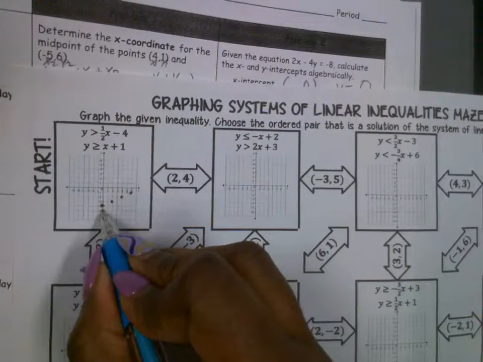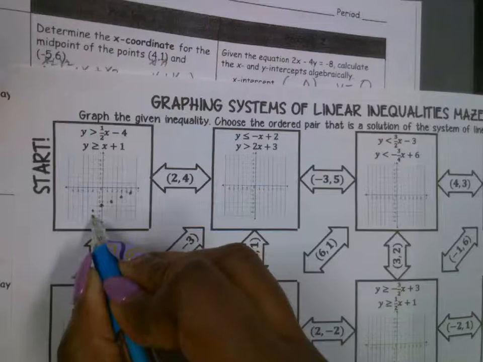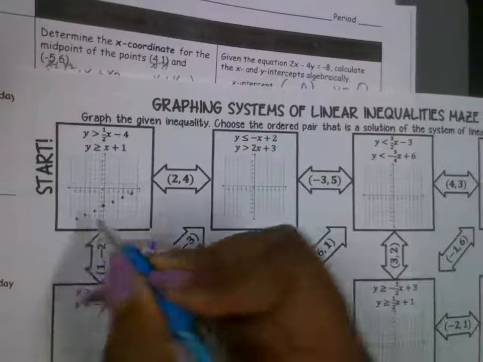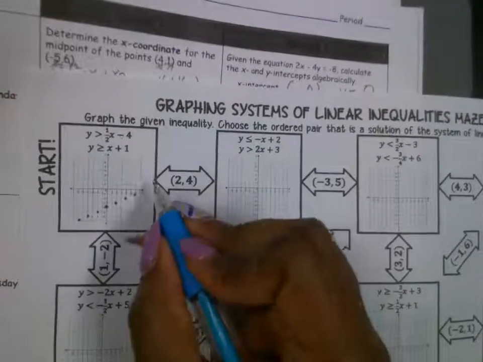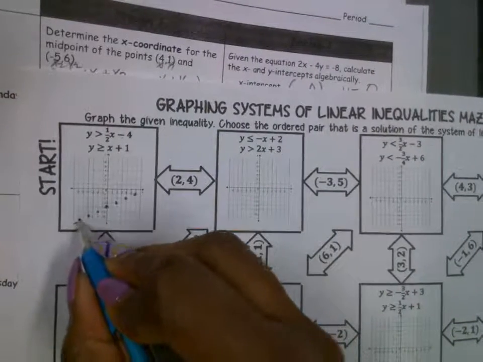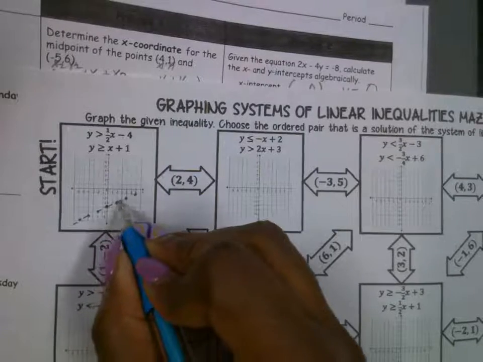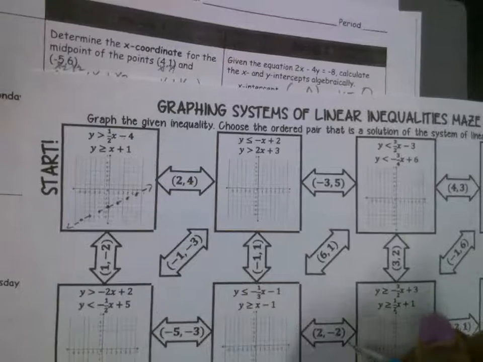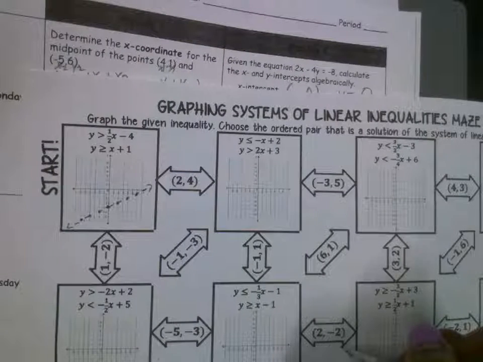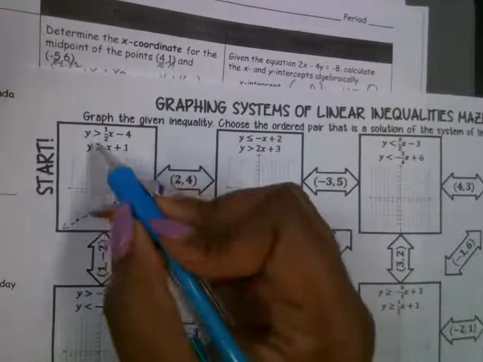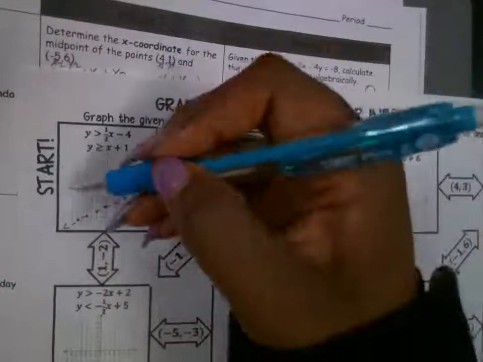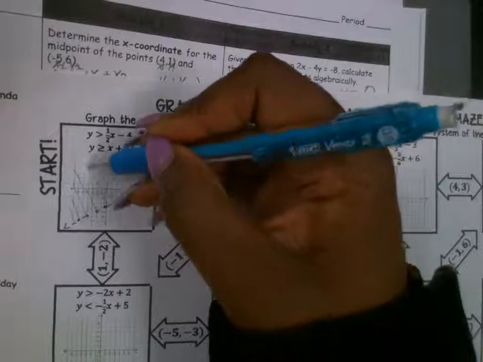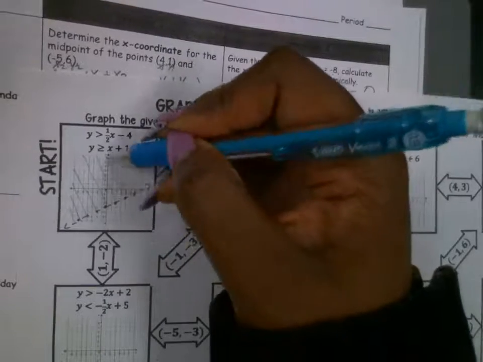Opposite direction, down 1 to the left 2. This is a dashed line because there's no equal to. So if the point is on a dashed line, it's not a part of the solution. And we're going to shade. This is greater than, so we shade above. And I'm drawing little lines so that I can erase.